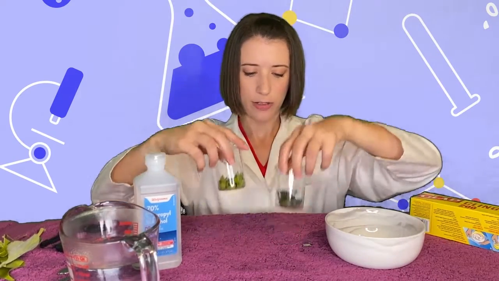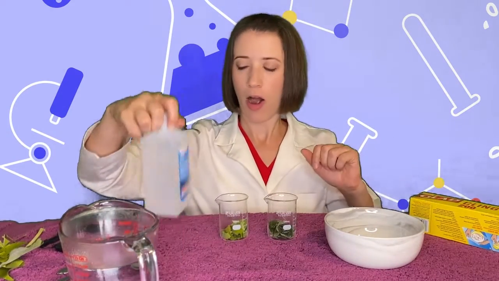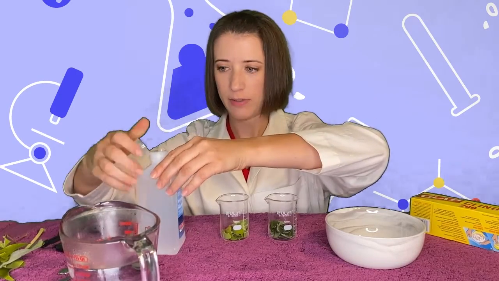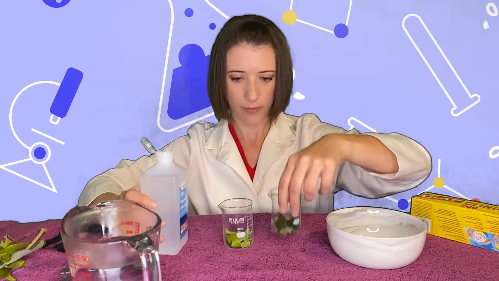All right, so we have our 2 leaves. Now we're going to pour our rubbing alcohol to cover the leaves. Just until they're covered, okay?